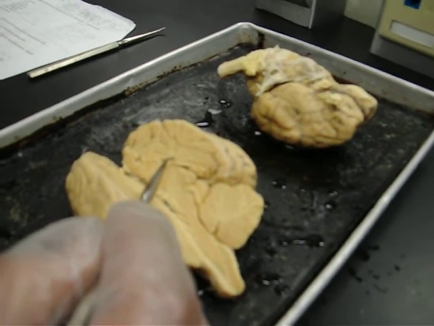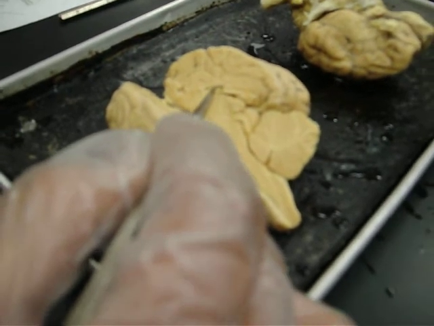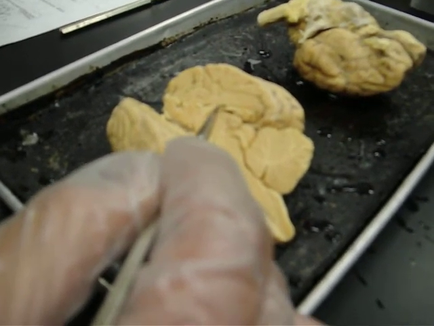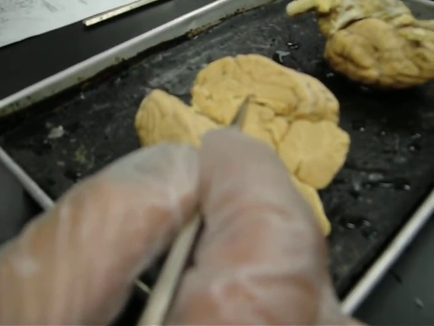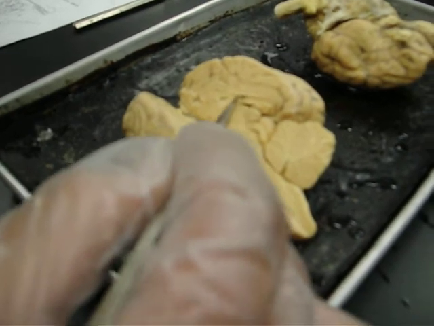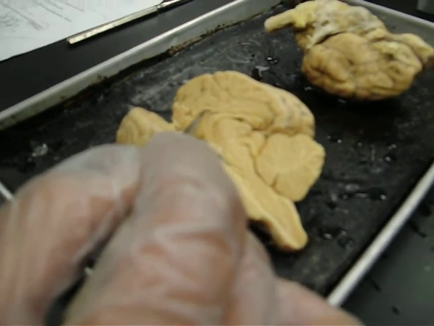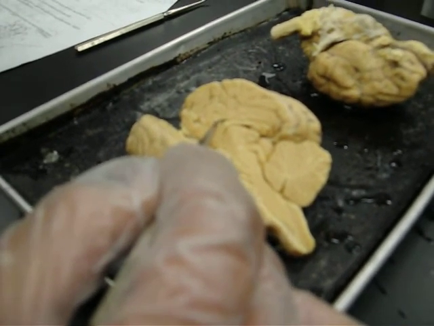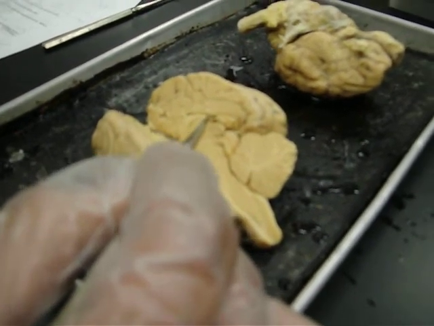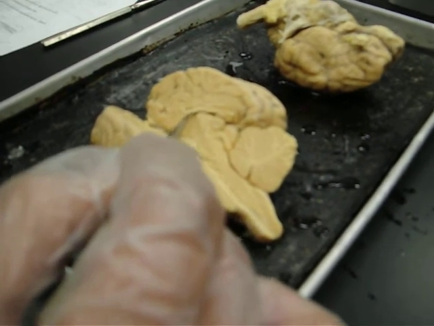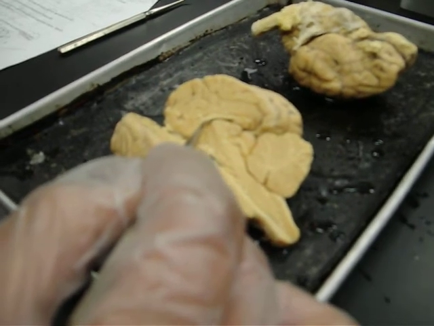And on top of the lateral ventricle there is the corpus callosum, and it's this part right here. So it's like a sandwich of the corpus callosum, the lateral ventricle, the fornix, and the third ventricle. And that's the hardest part.